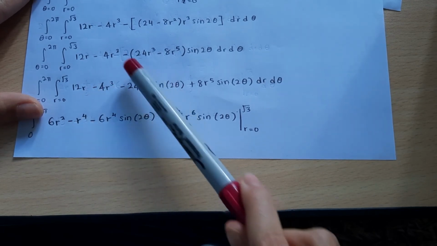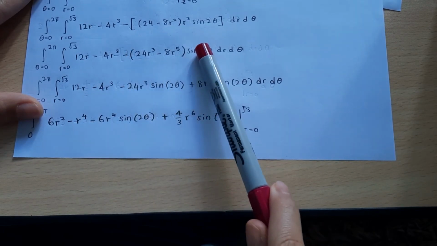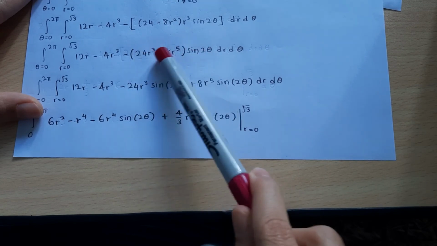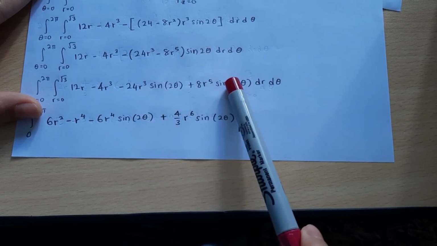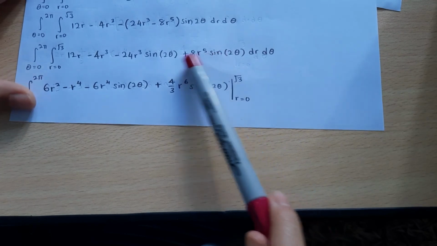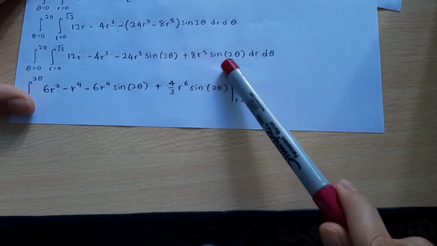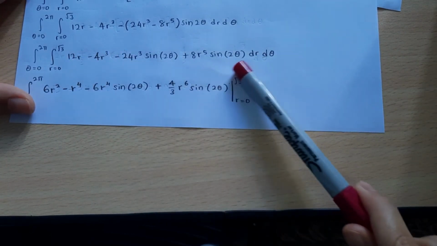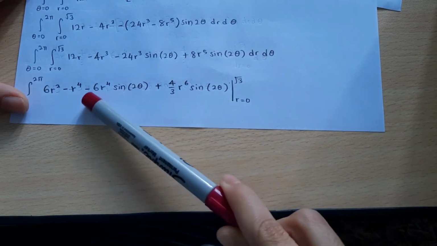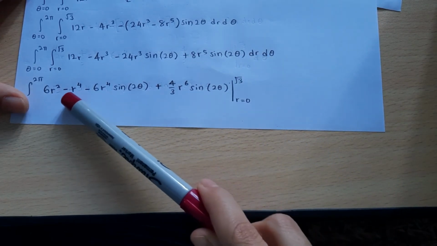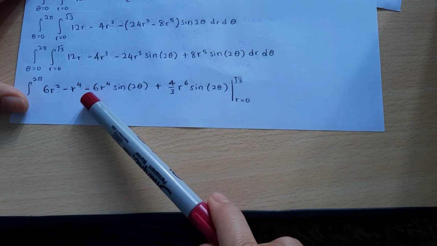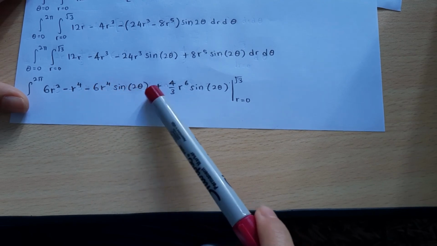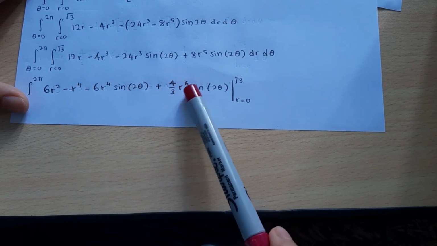Then I multiply this equation with sin 2 theta, and next I integrate this equation with respect to r. So I get 6r squared minus 6r to the fourth sin 2 theta plus 4/3 r to the sixth sin 2 theta.